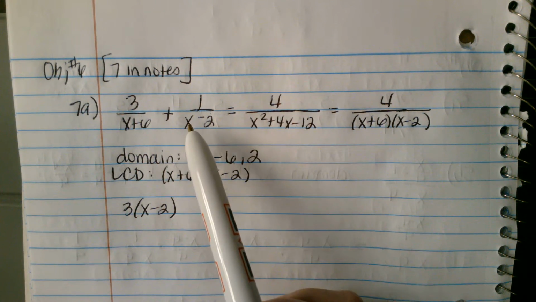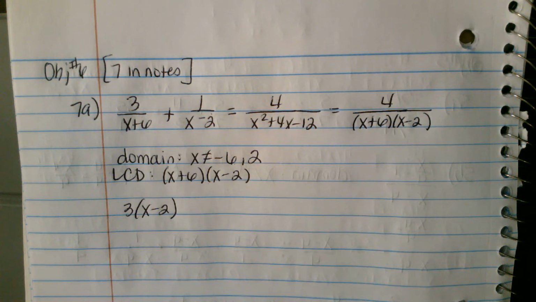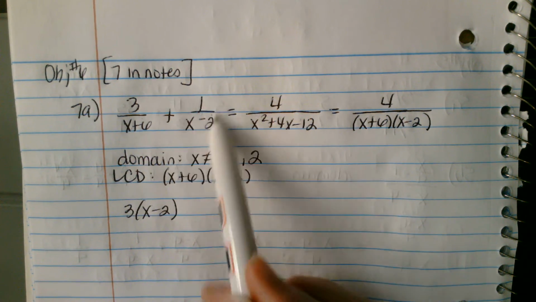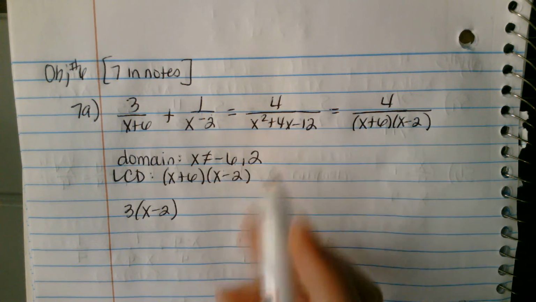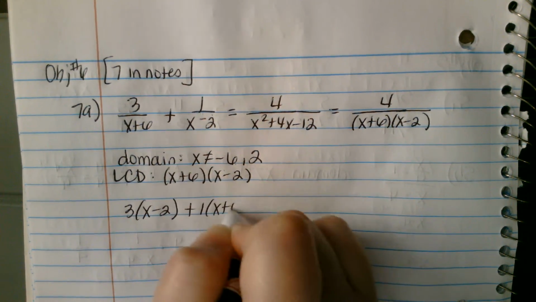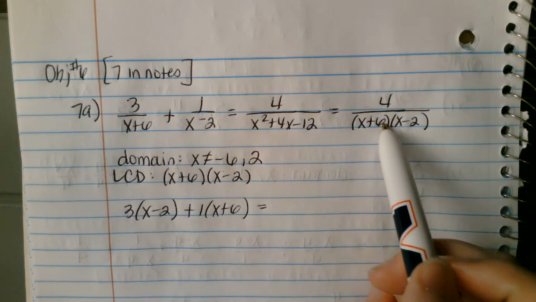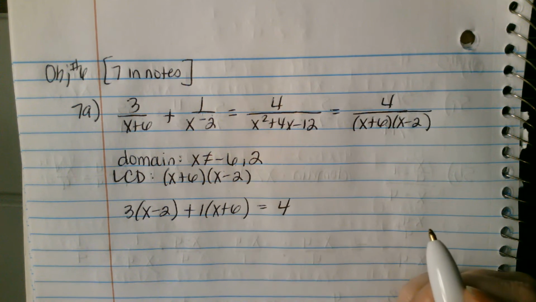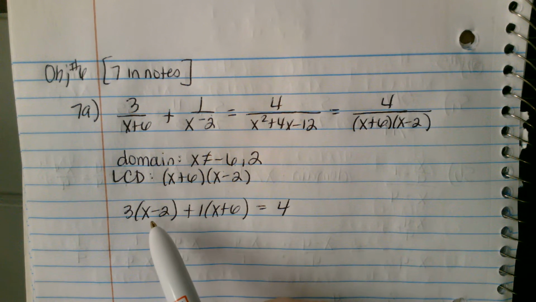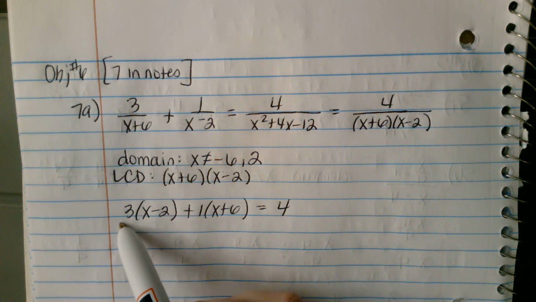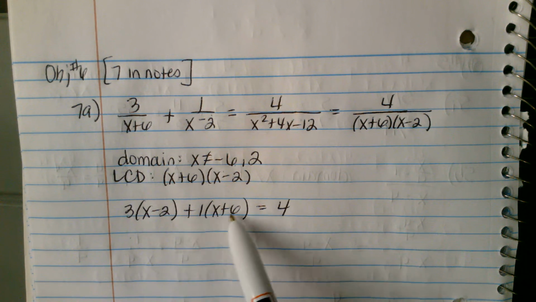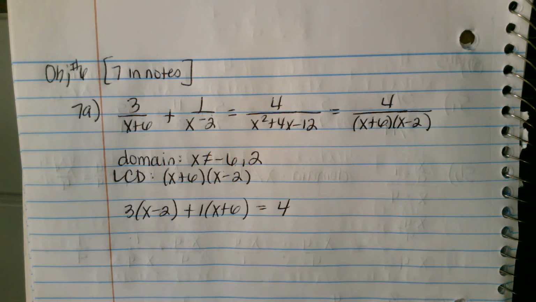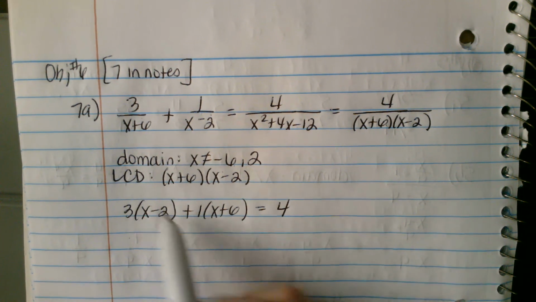Really it's what we did before, but we're just ignoring the denominator and only looking at the numerators. This one was missing the x minus 2, so multiply that. This one is missing the x plus 6, so it's 1 times x plus 6. And over here we already have the least common denominator, nothing is missing, so that is just 4. If we had done what we did in a previous objective, we would have had each of these over x plus 6, x minus 2. Because they're all the same, we can ignore them.